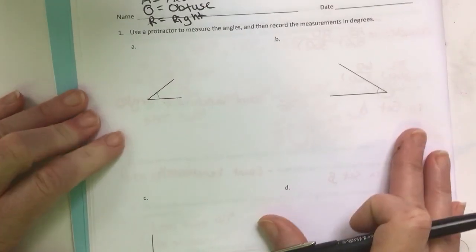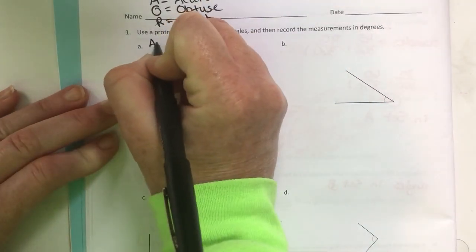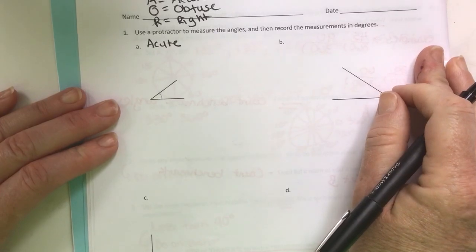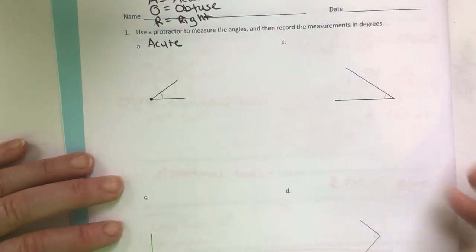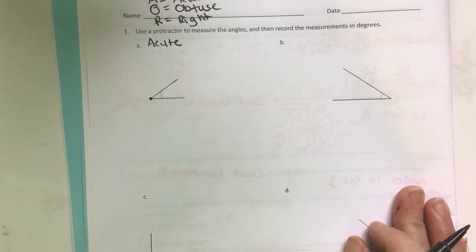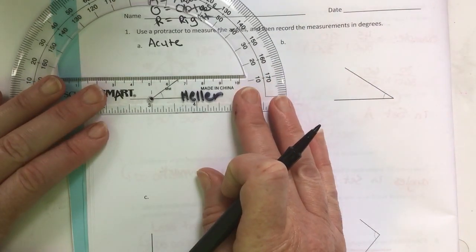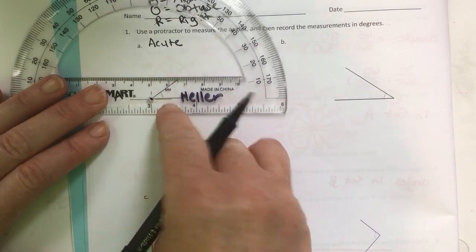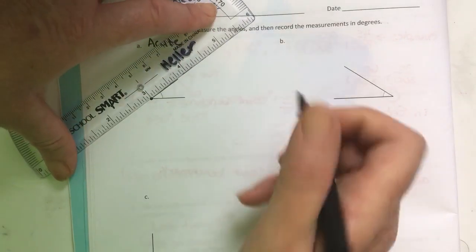Okay, we're going to get started. Hopefully you said that this one was acute. So we're looking for a number that's less than 90. Sometimes it's nice to kind of make this dot a little bit bigger. It's easier to line it up. And then think about where you're going to line it up, which would be right about here. And so we want to extend that second leg, the leg that's not on the line down here. So we're going to extend that all the way.